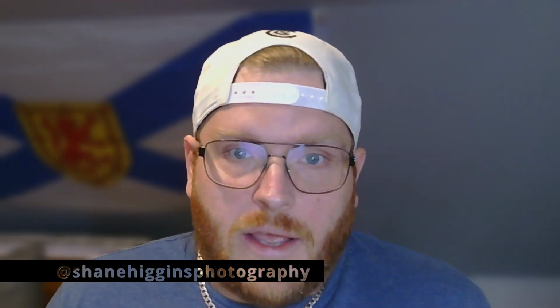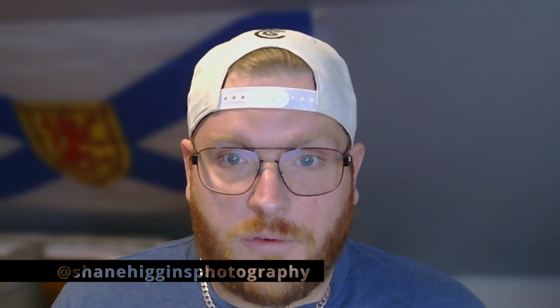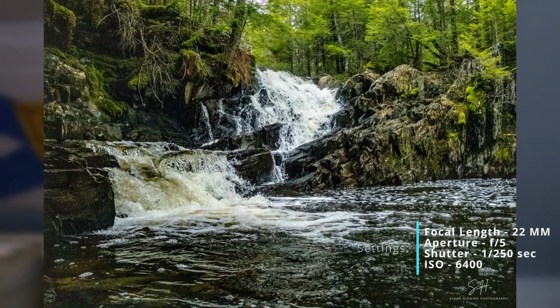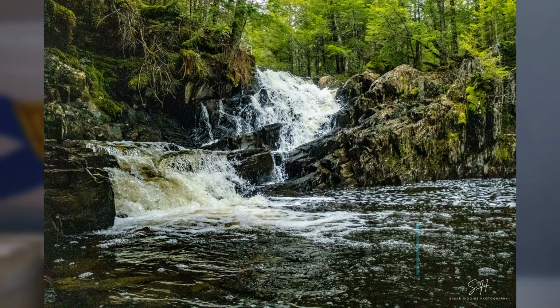Alright, let's start by freezing the motion of the waterfall. This first image that you're seeing here on screen now was taken with a shutter speed of 1/250 seconds, or 0.004 seconds. And that's how much time the sensor was open, so very short. This short open time mostly stops the water, and it gives the water a nice texture. It gives the water sharp edges.